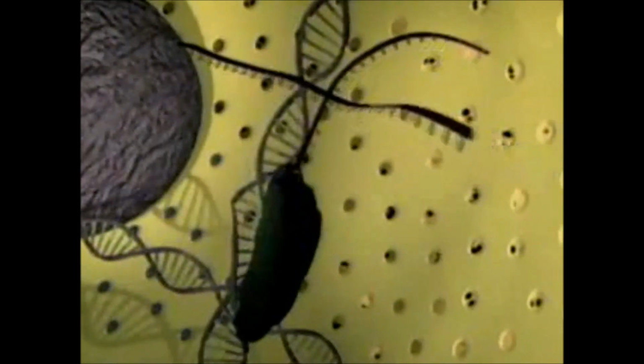Those located on the rough endoplasmic reticulum synthesize proteins that will eventually be used in the cell's plasma membrane or exported out of the cell. Ribosomes that float freely in the cytoplasm synthesize proteins that will be used inside the cell.